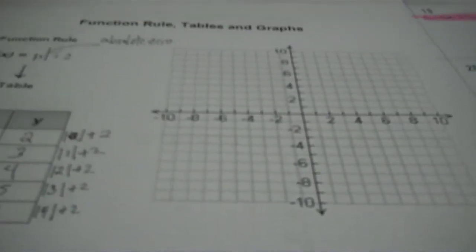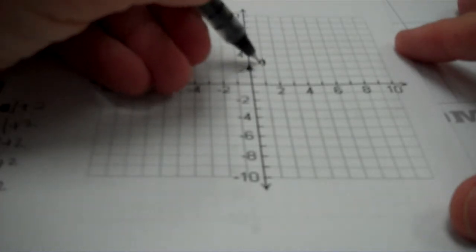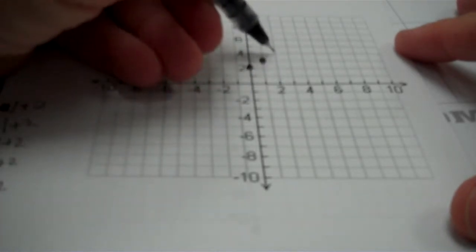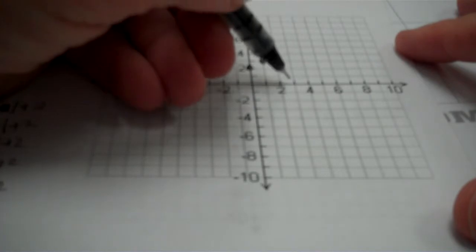The last part I'm asking you to do is to graph it, just because we need practice in graphing, talking about domain and range. So take your table and graph those points. Your points are, this is from the work we did in class today: 0 and 2, there's our first point. 1 and 3. 2 and 4, 3 and 5.